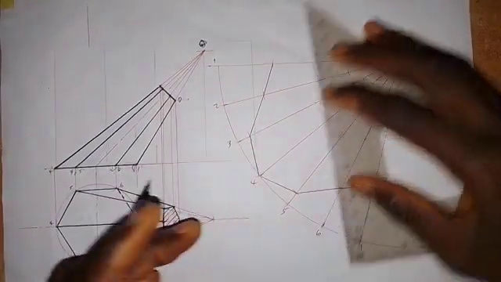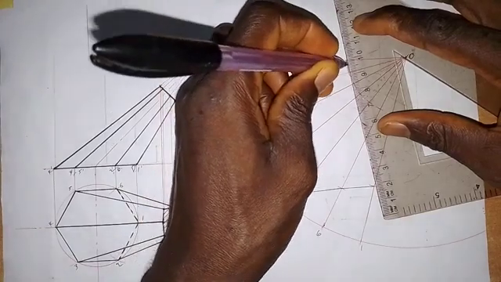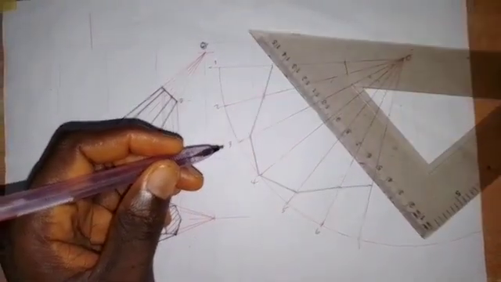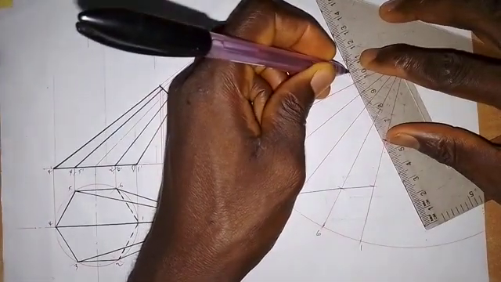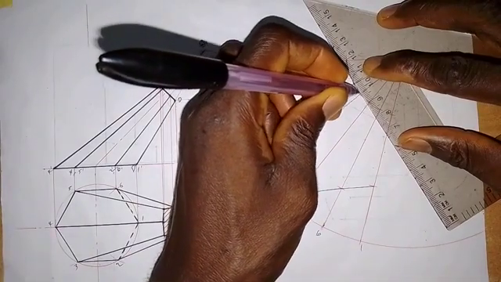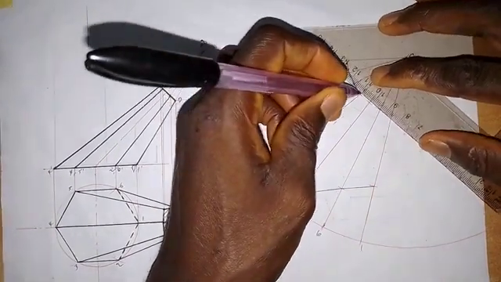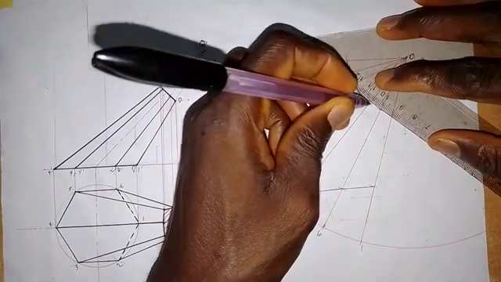Then we come up here, so to be a straight line. Don't try to use your French curve to join them together. This is a pyramid, it is not a cone. So don't think that because it looks like something that you give it a curve, you take your French curve to join them together. That is not correct.